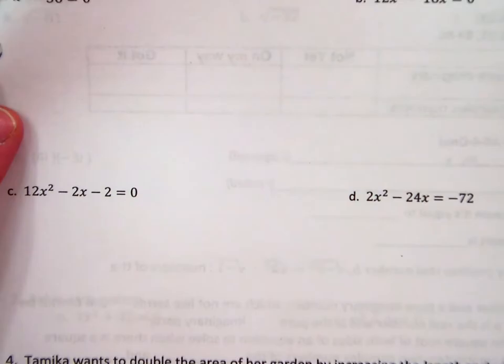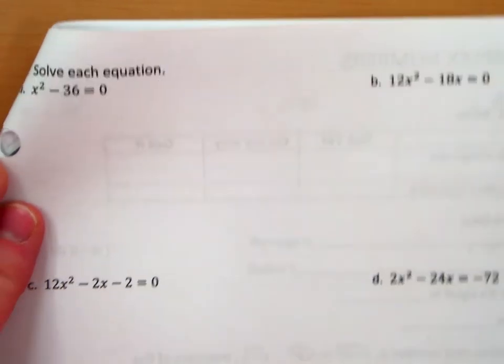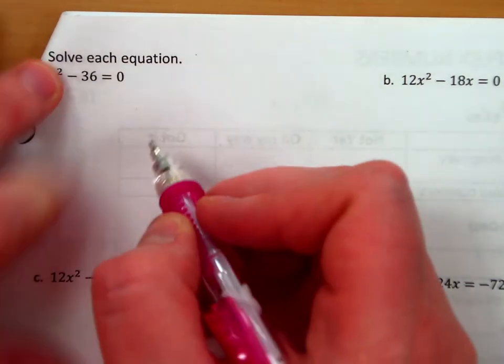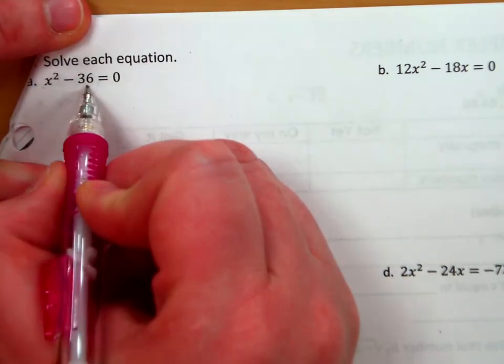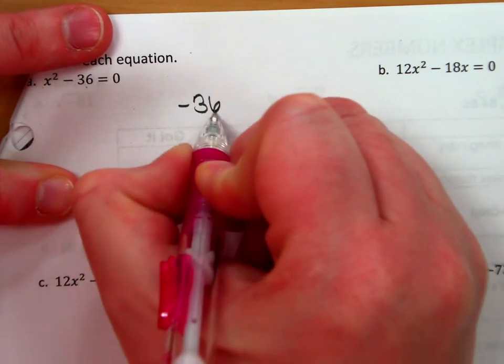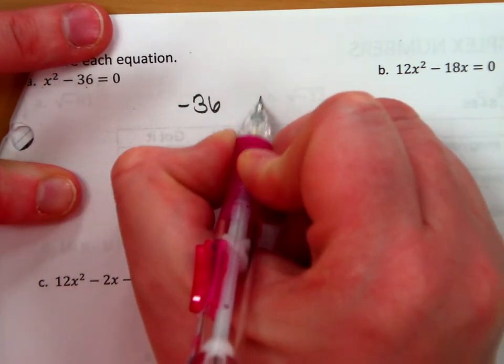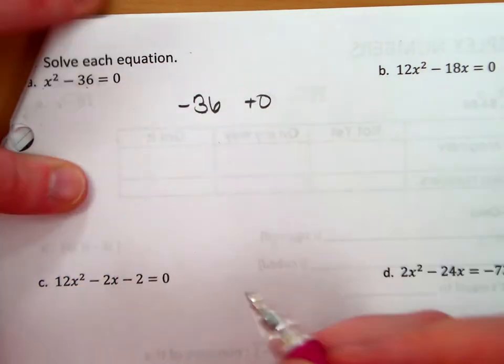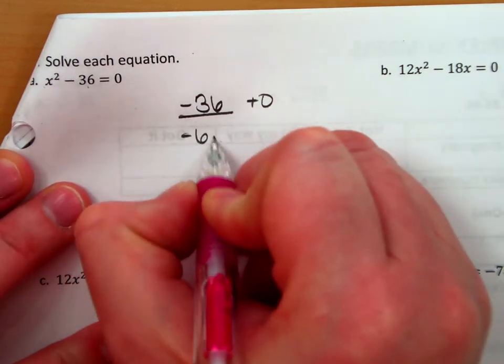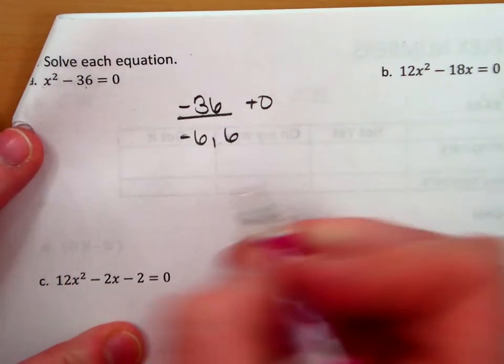So now we're going to move over to solving each equation. I'm going to run through a few of these examples. We're going to start here with x squared minus 36 equals 0. Your first term is a, last term is c with no x. So I have a product of negative 36, and my middle term is 0. You've got to add or subtract to get to 0. The factors of 36 that get me there are going to be a negative 6 and a positive 6.